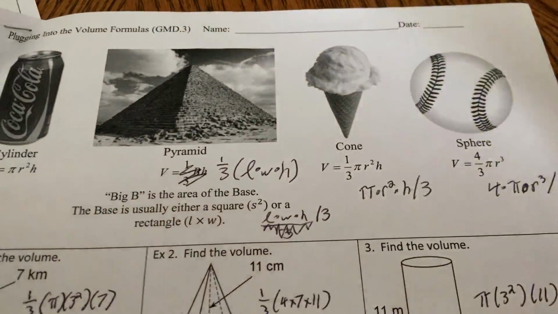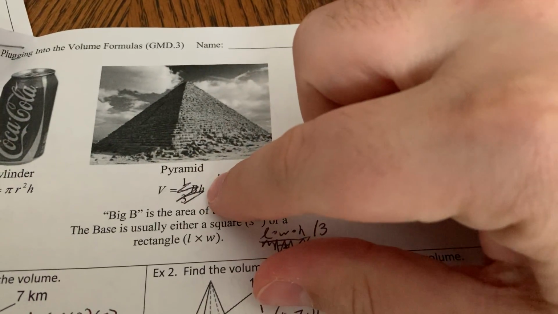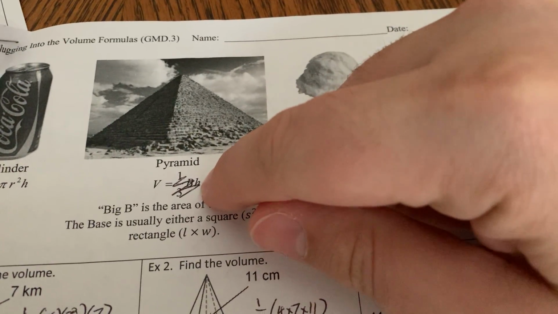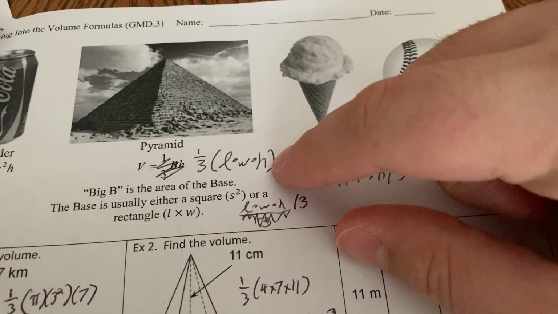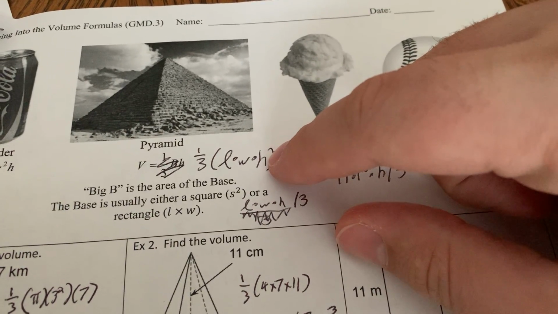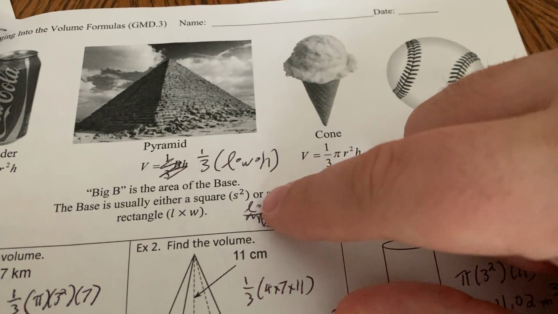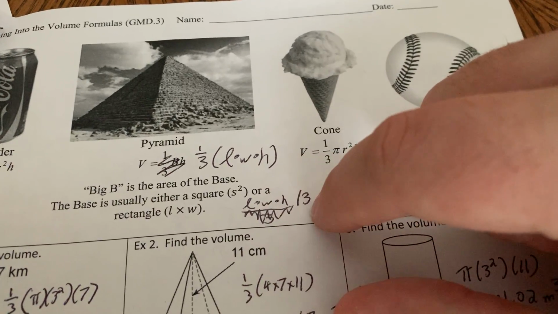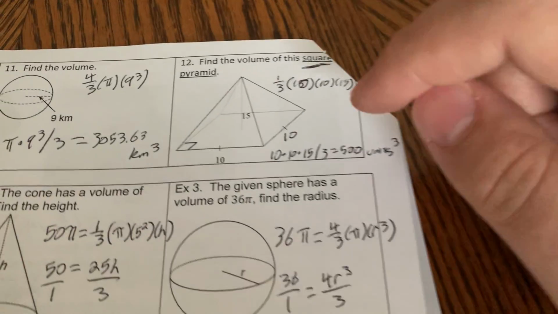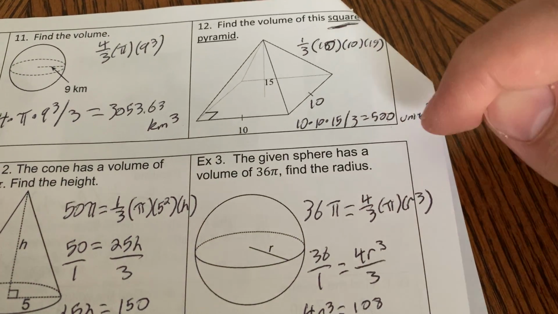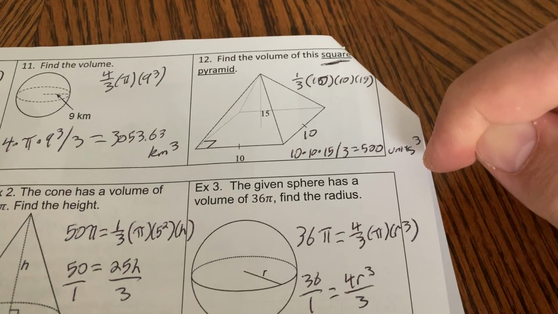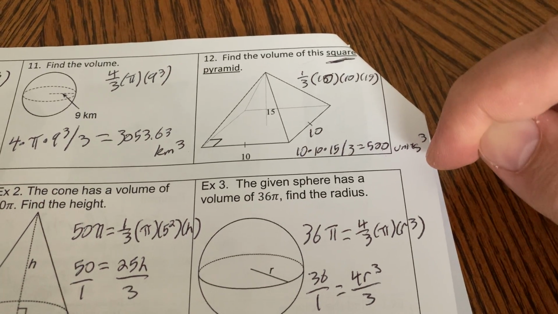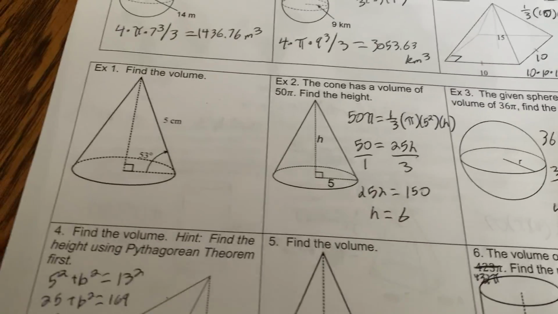If you flip to the front, they originally gave you base times height, which is how they have it on the formula sheet. But what we're going to do is 1/3 length times width times height. And when you're punching the calculator, you can do length times width times height divided by 3. So I've got 10 times 10 times 15 divided by 3, which is 500. They don't give us an actual unit, so we'll just say units cubed, whatever the unit would be.